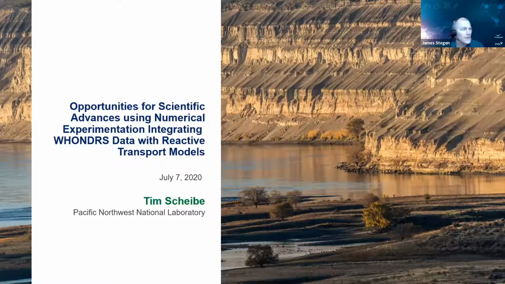the hands-on session. And so now Tim Scheibe, who you all know at this point, I believe, is going to talk to us about going beyond just thinking abstractly about these things and having some toy models to work with, to really thinking about how we can take these methods to do science, to do numerical experimentation, to learn as we move across sites and to generate transferable understanding in so doing. So with that, Tim, please take it away.